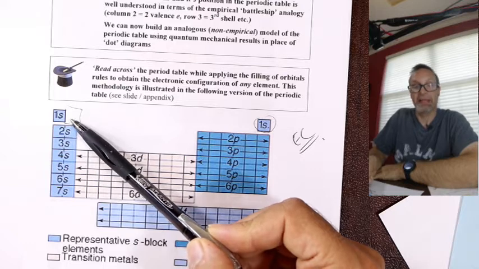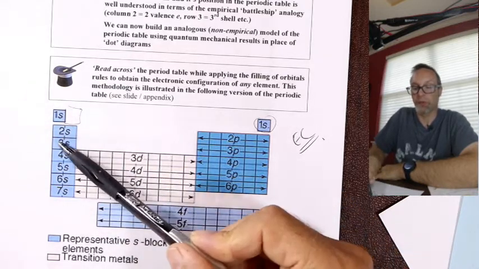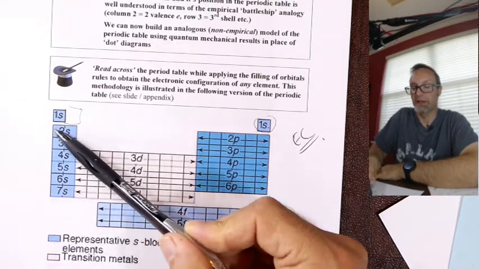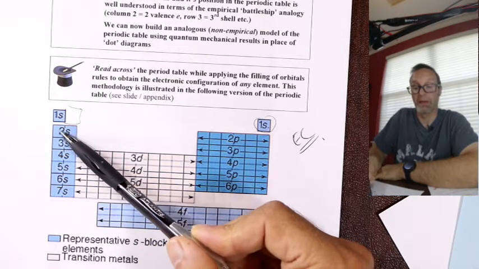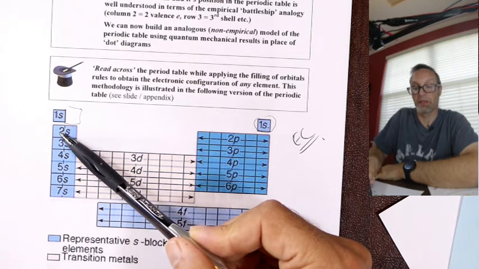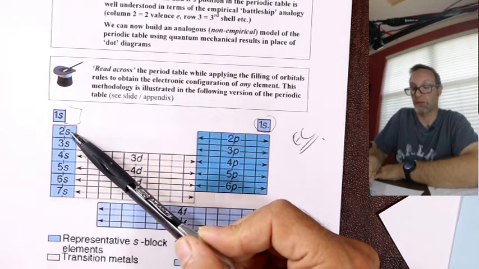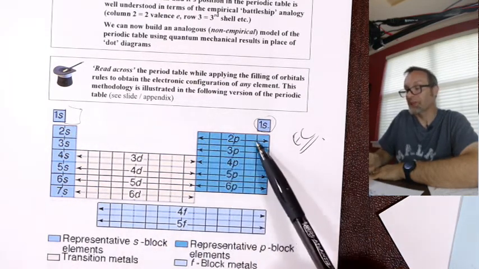Okay, and then if you think about the order of filling, 2s1, 2s2, in the second layer, is a 2 wide block. As you saw with lithium earlier, its last electron was 2s1, beryllium would be 2s2, right? And then we go across here, and then we have this 6 wide block.